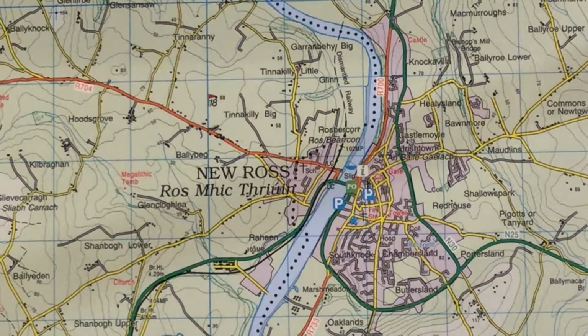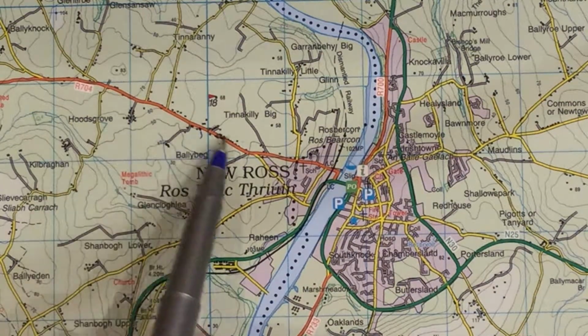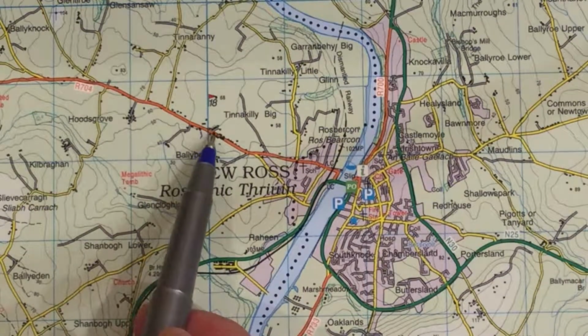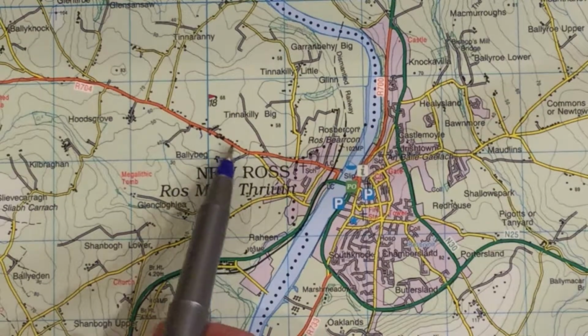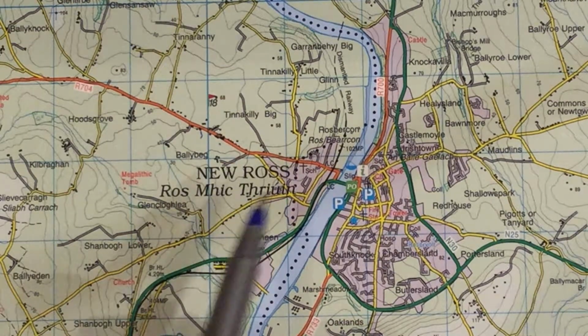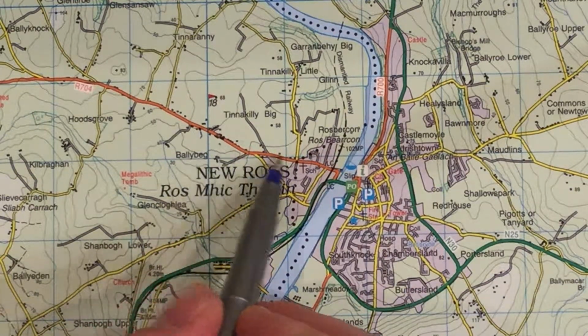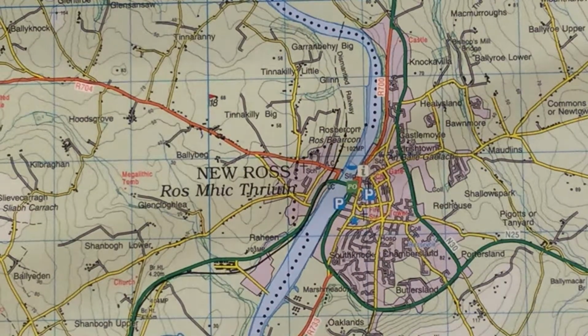We can see on this R704, this regional road feeding into New Ross, there's a line of houses along the side of the road there, those black dots. That's the linear pattern, that's what it looks like. And generally you'd have these houses so that they have access to New Ross and all the services that are available in that town.